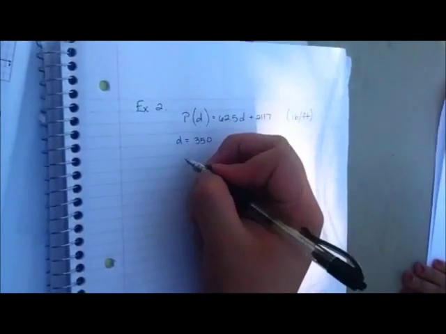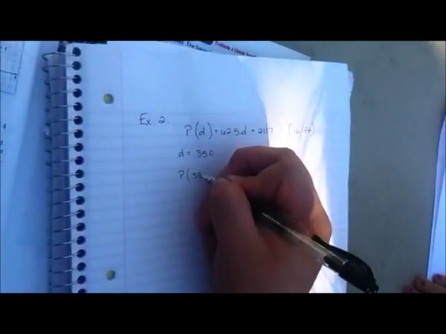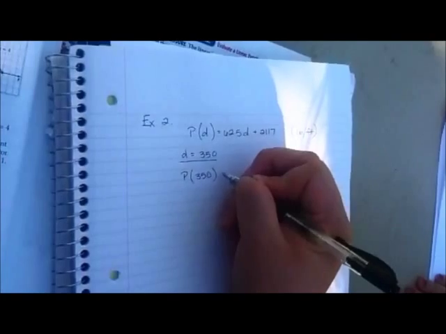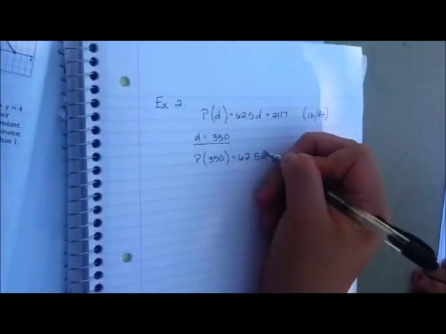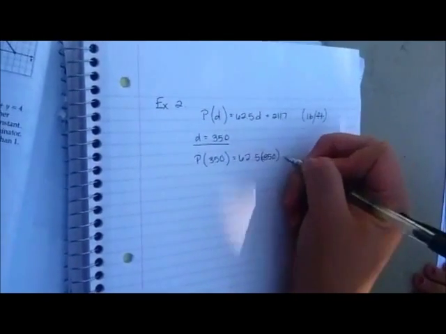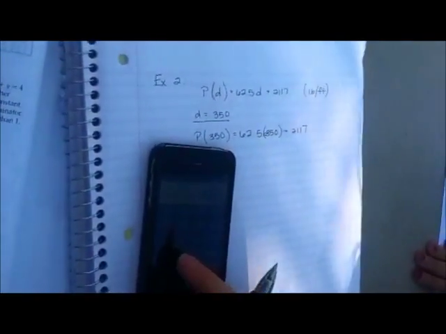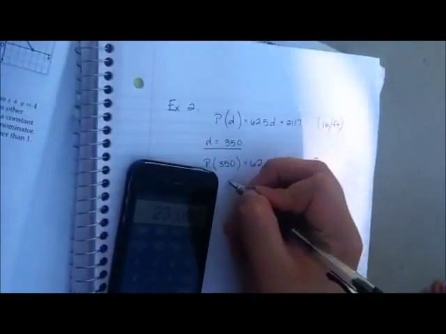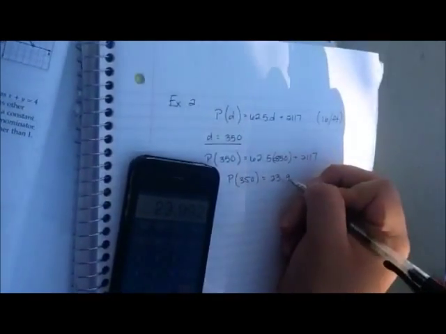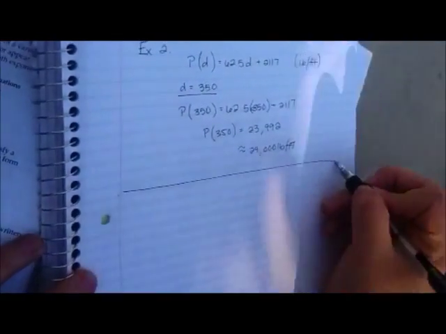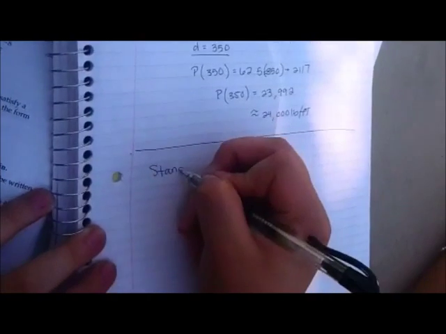So first, you have to substitute. Since they want us to find the pressure at a depth of 350 feet, you should substitute d for 350. Once you replace d with 350, you have to simplify your problem. When you are done simplifying, you get your answer, which should be 23,992.